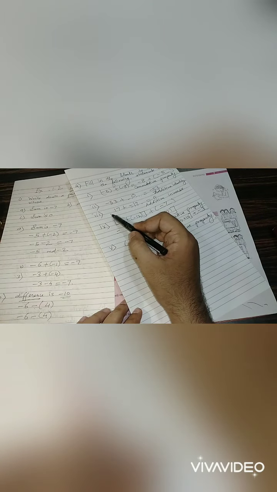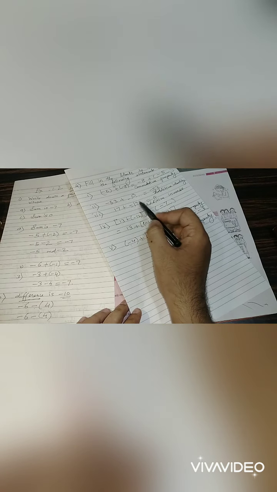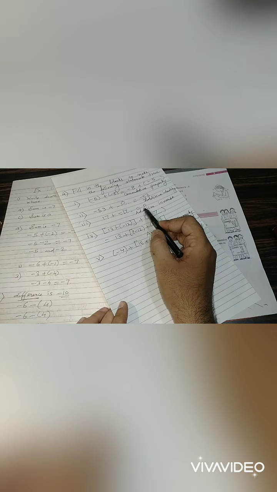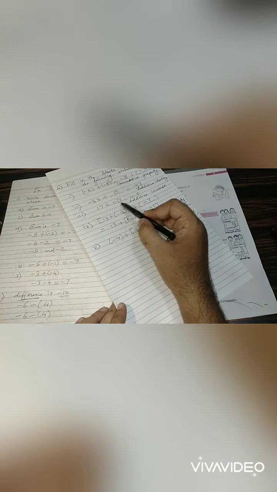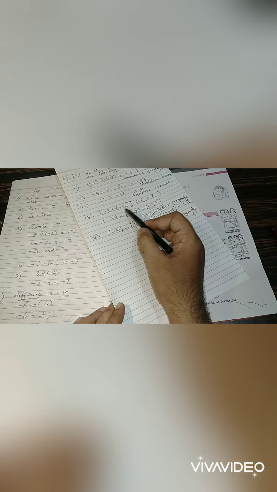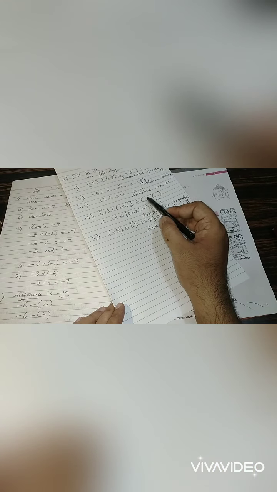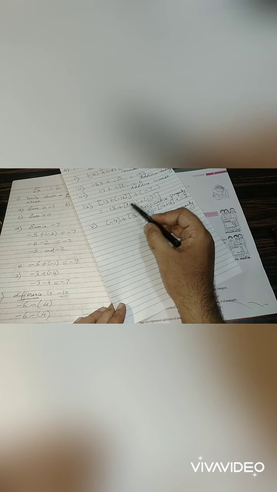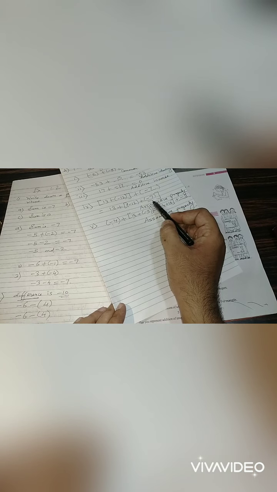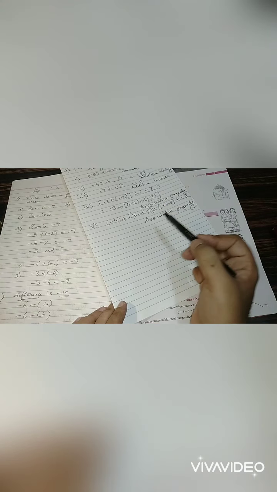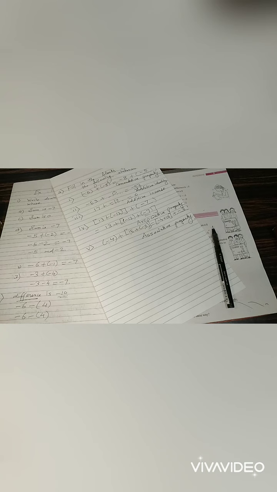Third one, 17 plus dash is equal to 0. So when we add the additive inverse, the same number with opposite sign, we get the answer as 0. So here -17 is the additive inverse of 17. Fourth one, 13 plus bracket -12 plus -7 bracket is equal to 13 plus bracket -12 plus dash bracket. So here it was -7, so here we took -7. This was by using associative property. So here we will finish our lesson.